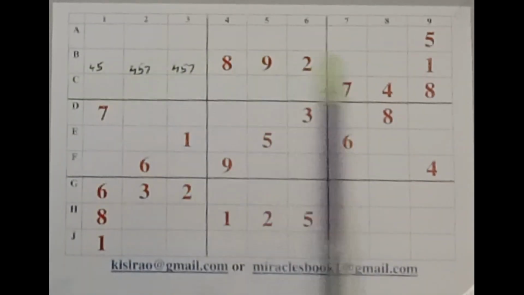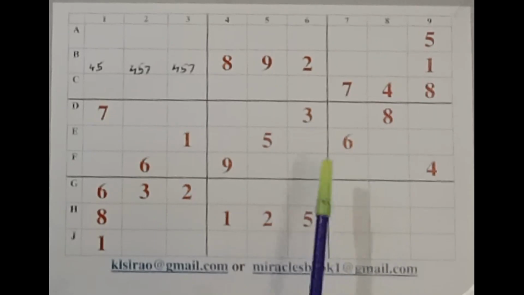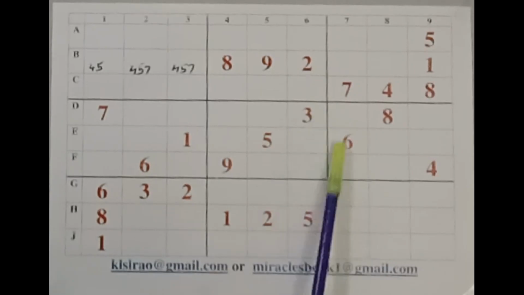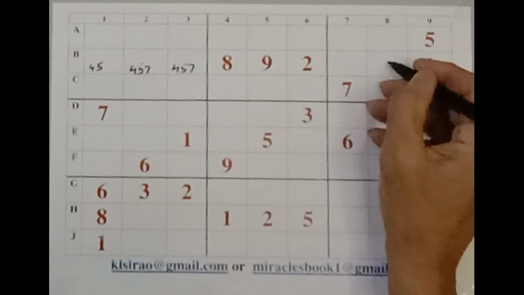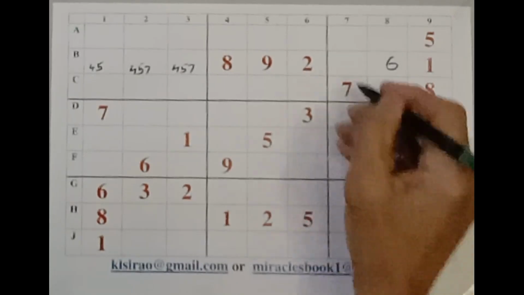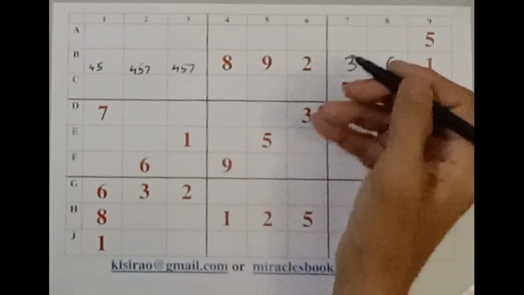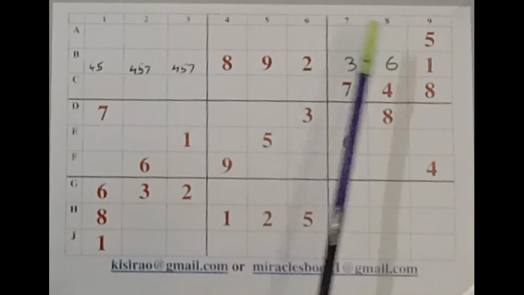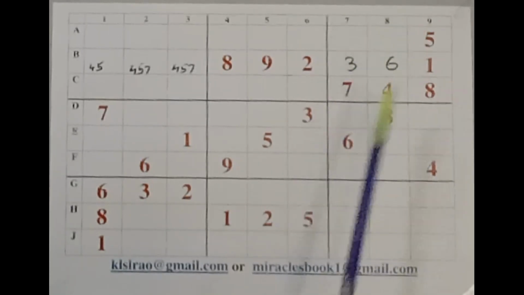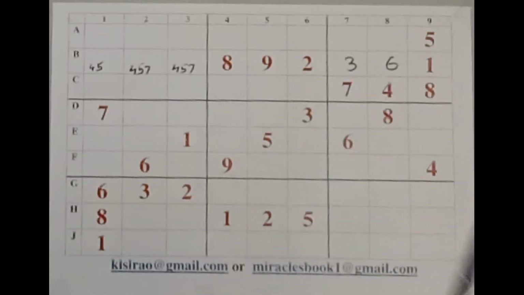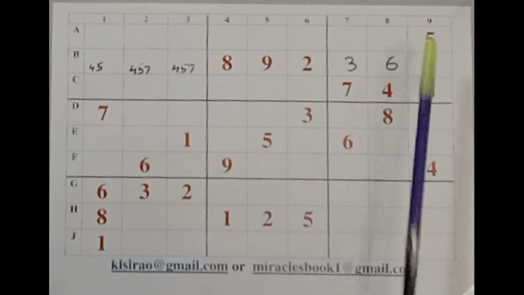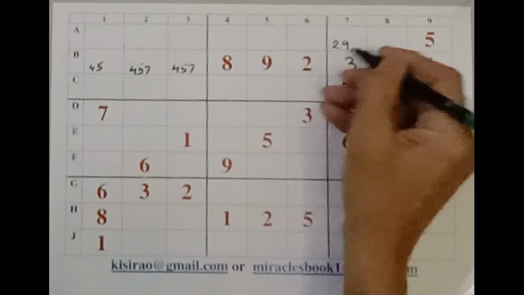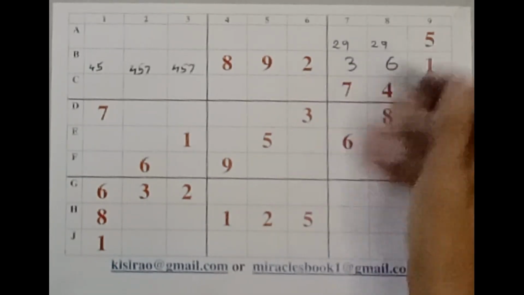Okay, now look across. What about these 2 cells in row B? They are clearly for 3 and 6. We have a 6 ready here down below. So here we can write a 6, and this is the place for a 3. That's very good. Now this box is almost full except for these 2 cells. For these 2 cells, the 2 numbers designated are 2 and 9. So there is no cross check. Let us make a pair of them and write here like this: 2 and 9, and 2 and 9.